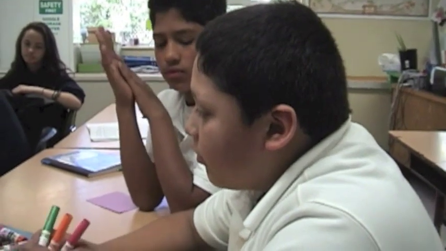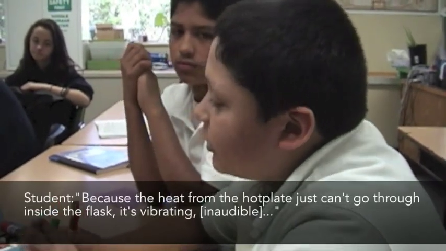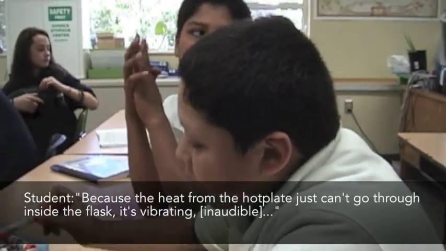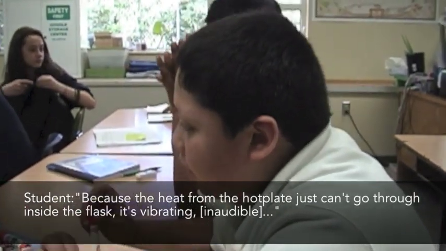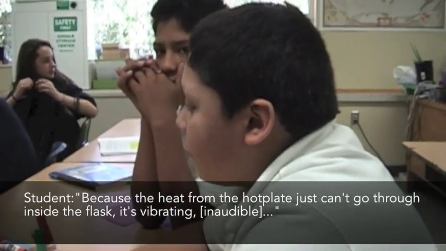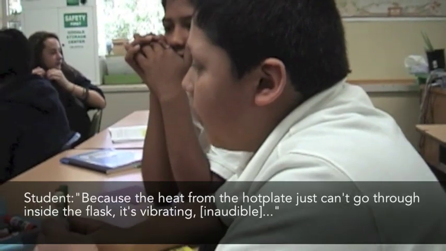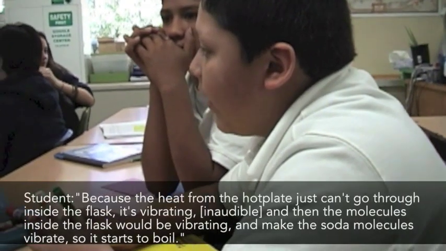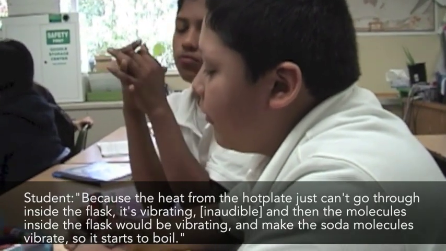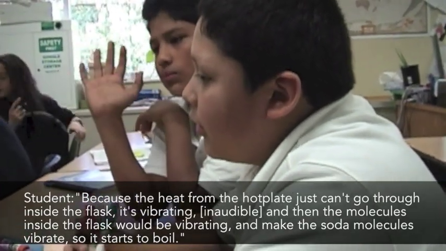Because the heat just can't go through. It would be burning the flask, and then the molecules that take place would be vibrating and make the soda molecules vibrate until they started to boil.